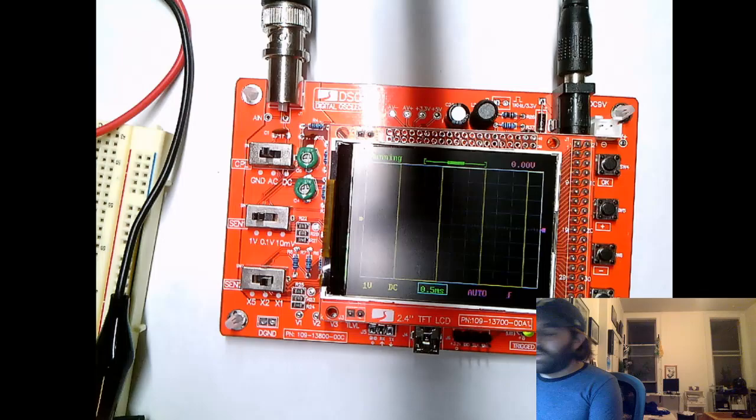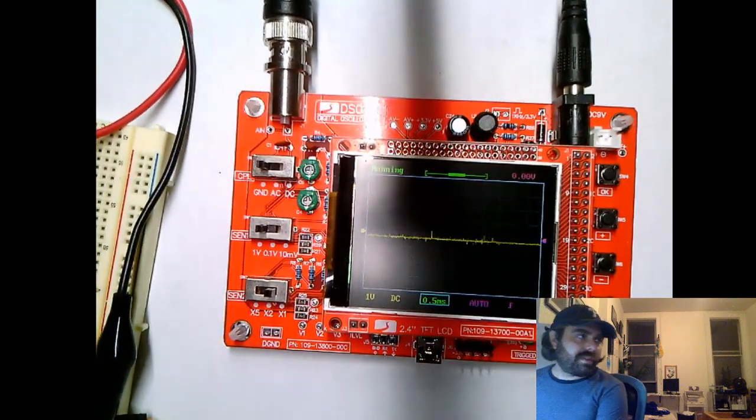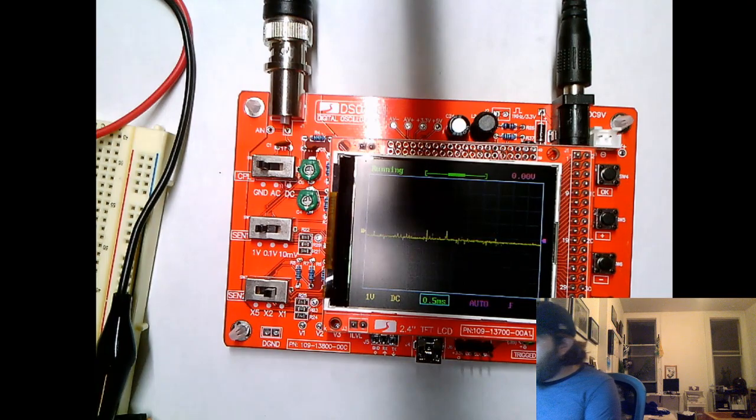If I switch this coupling switch to the far left, to ground, I will never see any signal. However, I do want to make sure that my line is centered. You'll notice, because I'm plugged into this synthesizer, it's a little below the center line. That's okay for right now.